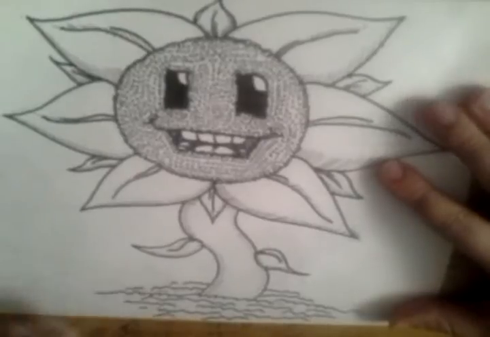And then I'm gonna add just a little bit of texture to the dirt here. Nothing much.